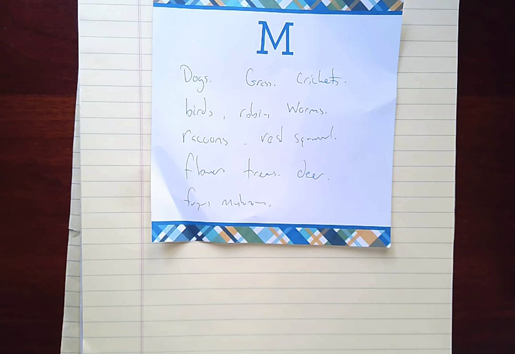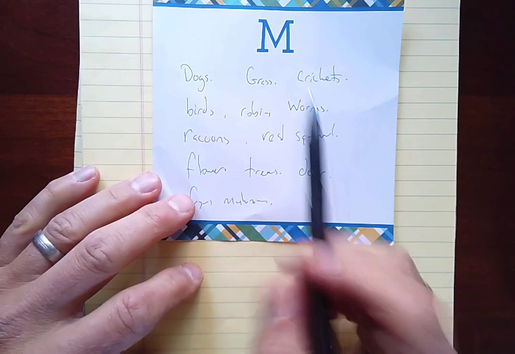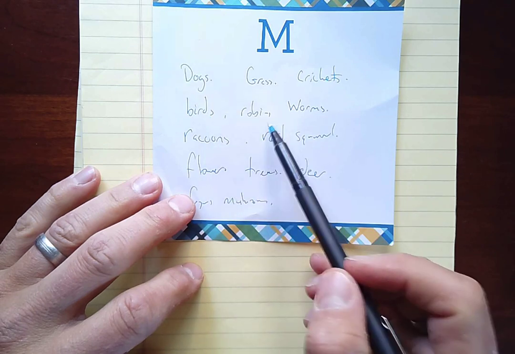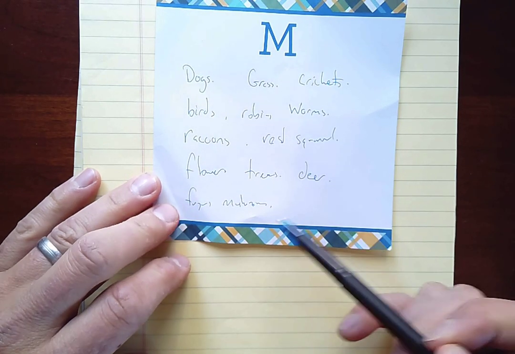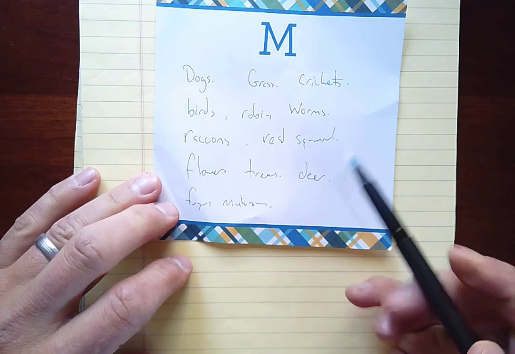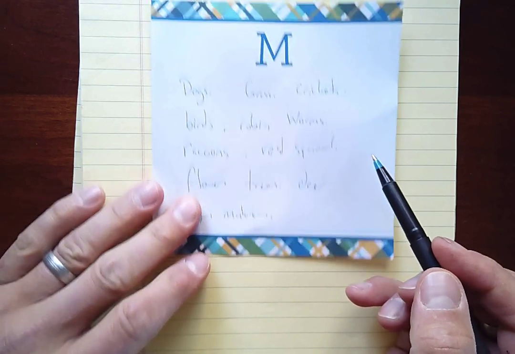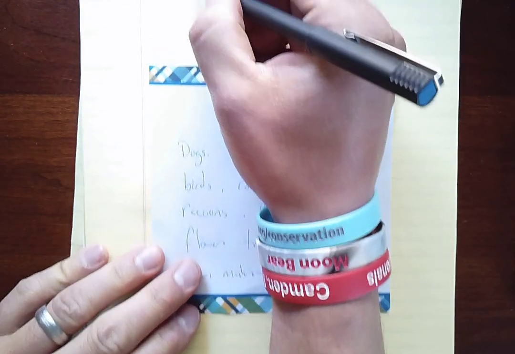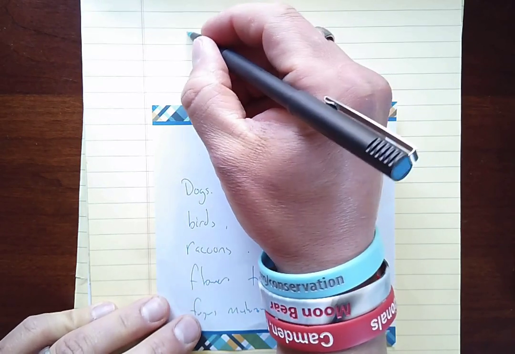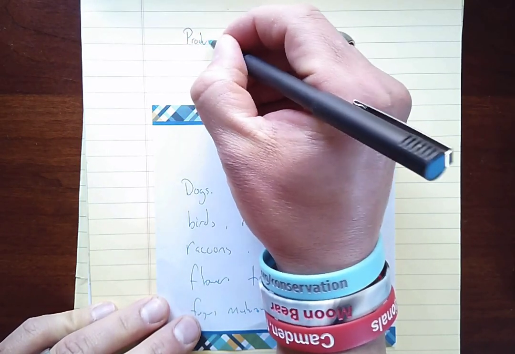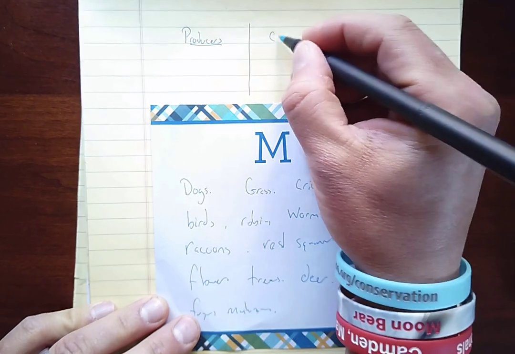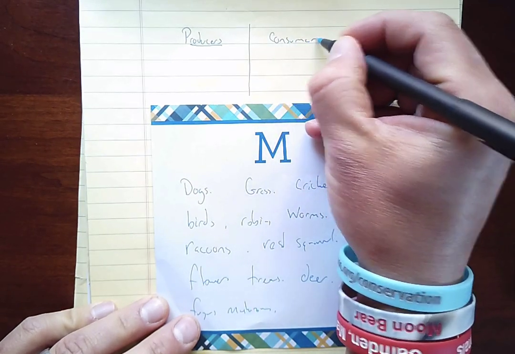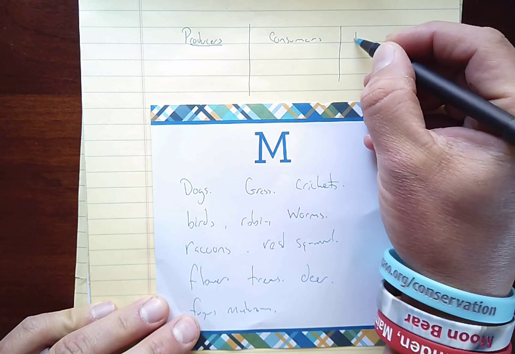So here's the list that Ev and I made this morning. You can see dogs, grass, crickets, birds, robins, worms, raccoons, red squirrels, flowers, trees, deer, fungus, mushrooms. So if I was going to start, I could actually separate those into my different groups that I have here. So my producers are the ones that are going to be making their own food. We have consumers, and then we have decomposers.